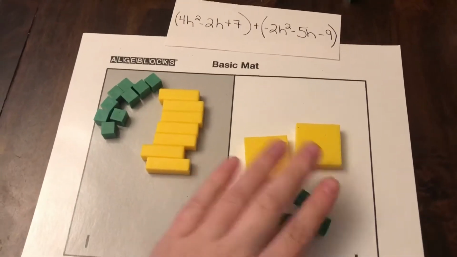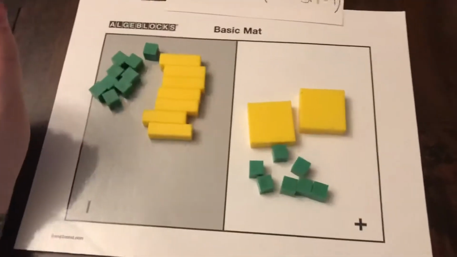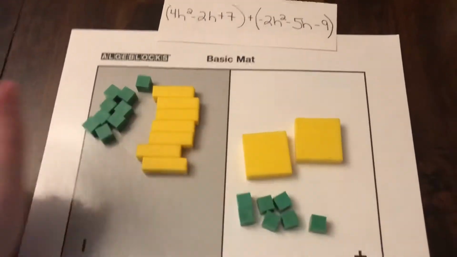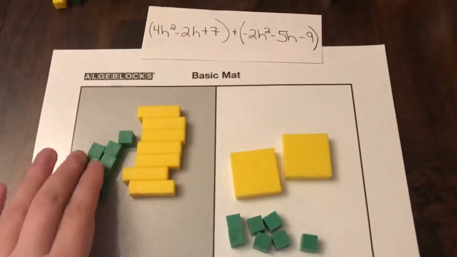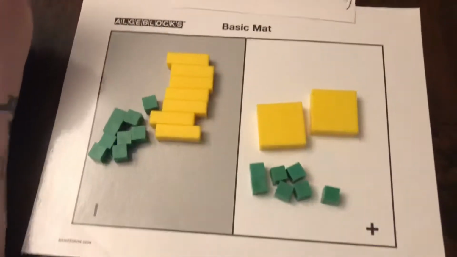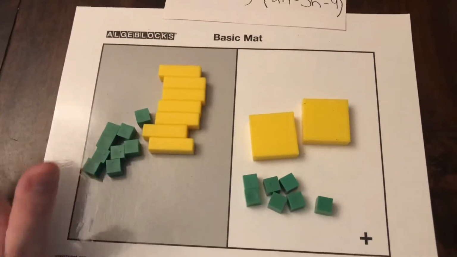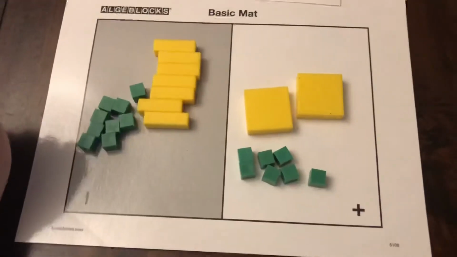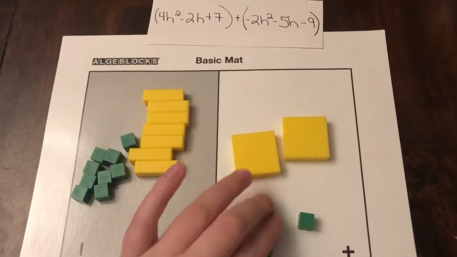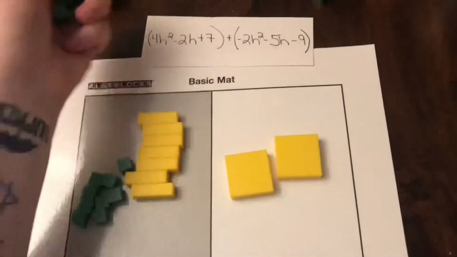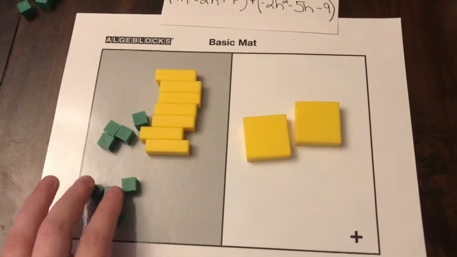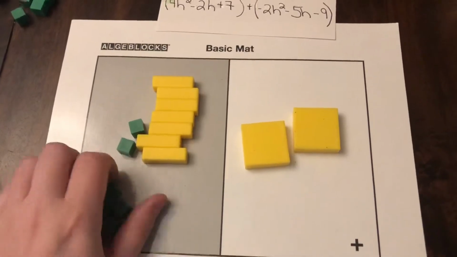However, our blocks that represent 1, we do have those on both the negative and the positive side. So we have 2, 4, 6, 7 on the positive, and 2, 4, 6, 7, 8, 9 on the negative side. So our negative side is larger, so those will be where the remaining blocks will stay, and we will take our zero pairs. 2, 4, 6, 7. And what we do to one side, we need to do the other. 2, 4, 6, 7.